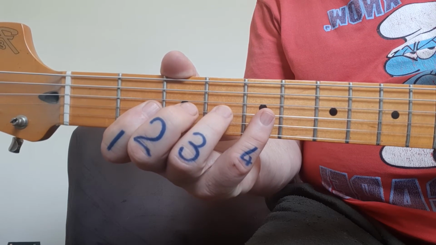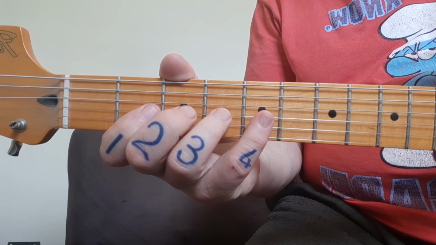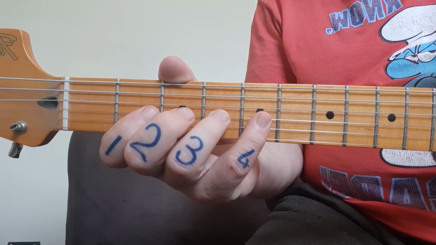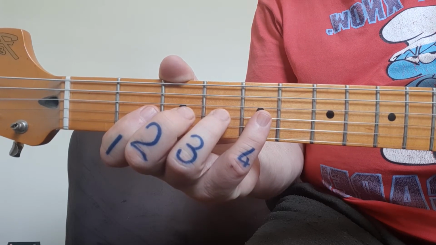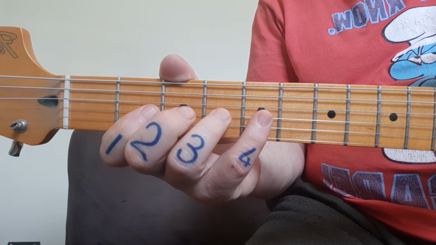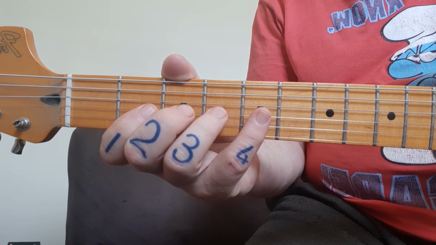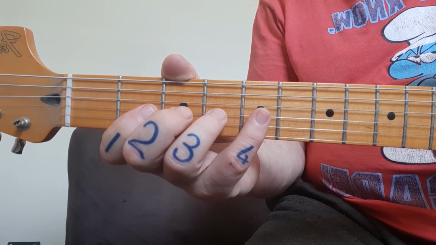And the next step is to reverse it as well. Now this will be the next diagram underneath. You'll notice the tab is different, it's descending, but the actual diagram will still be the same because obviously the dots or the notes you play are the same. It's the sequence of the notes that will affect the tab itself.